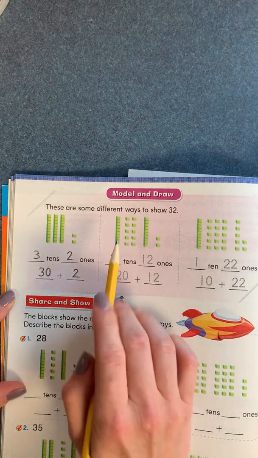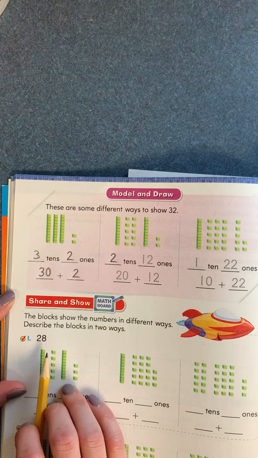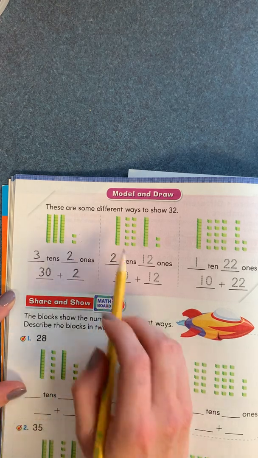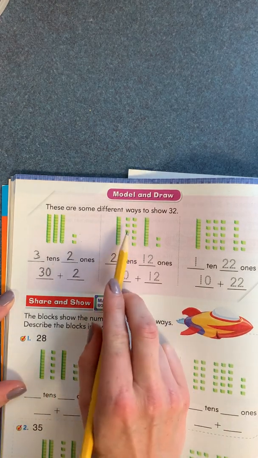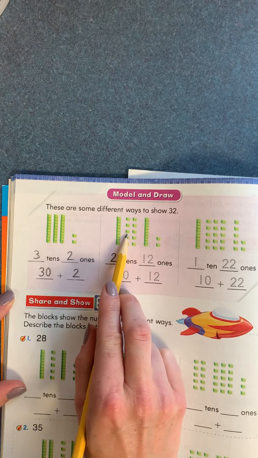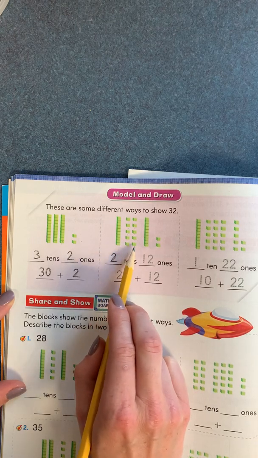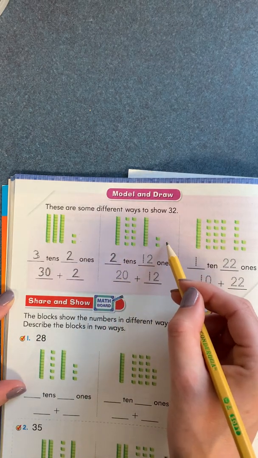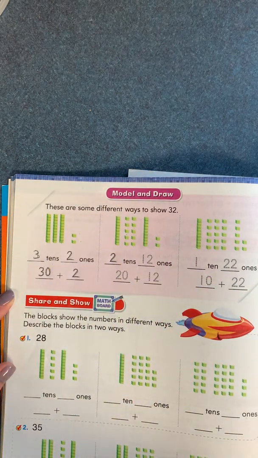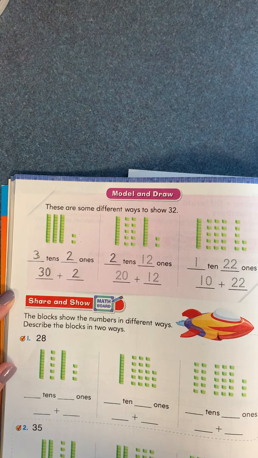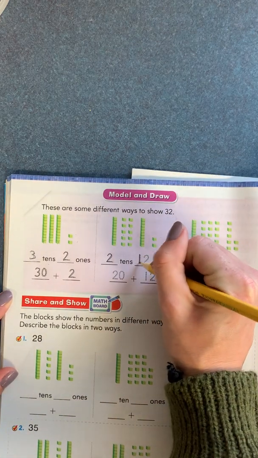So now that we know we have 2 10s, let's count how many 1s we have in this picture. 1, 2, 3, 4, 5, 6, 7, 8, 9, 10, 11, 12. So how many 1s do we have in that center picture? We have 12. So let's write in our 12 1s.